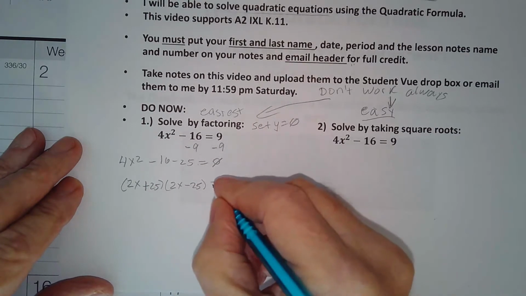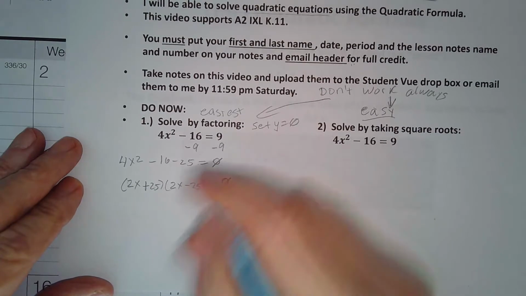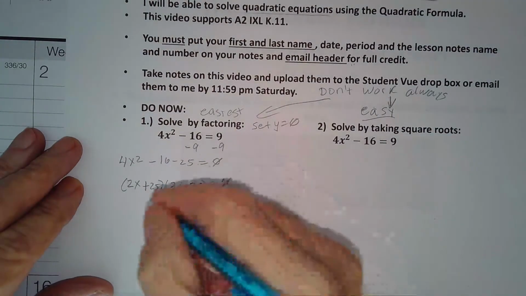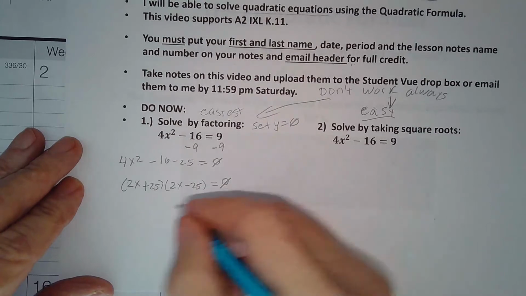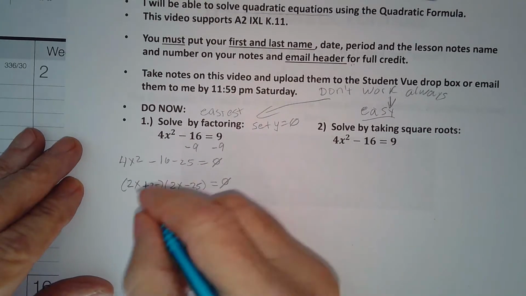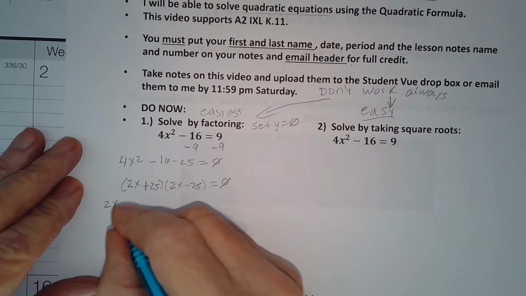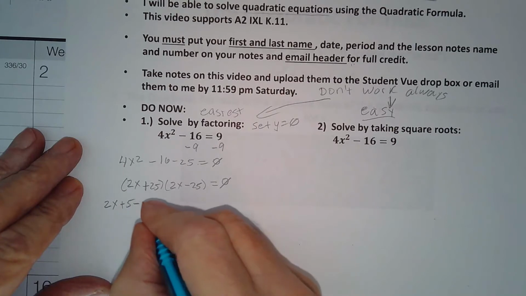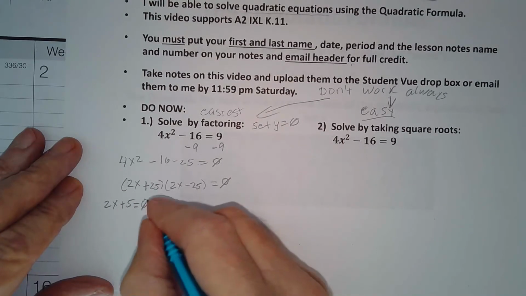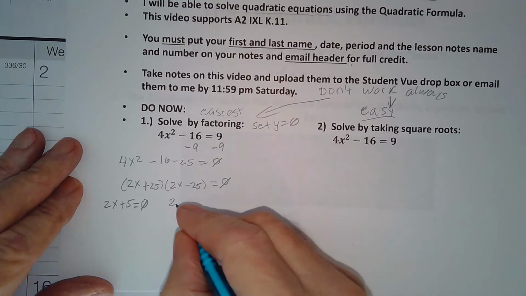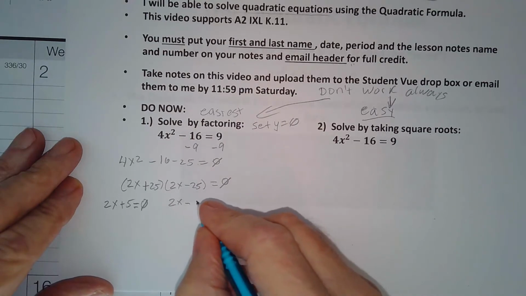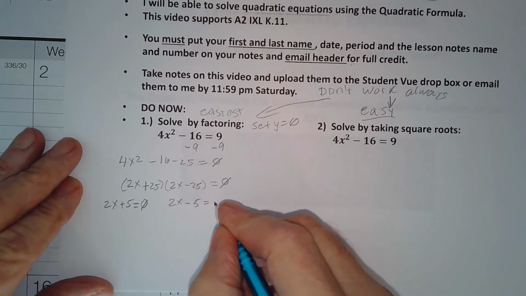And that all equals 0. Okay? So break this up, as you know, into two equations. So you take the first bubble, 2x plus 5 equals 0. And the second bubble, 2x minus 5 equals 0.